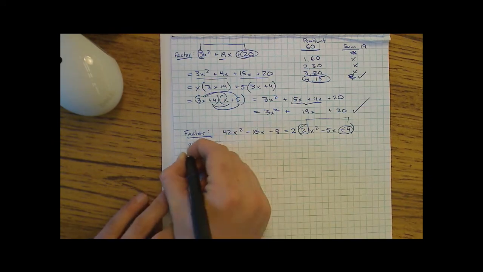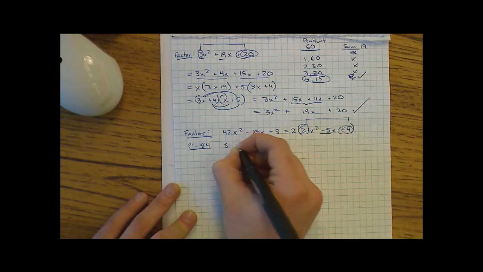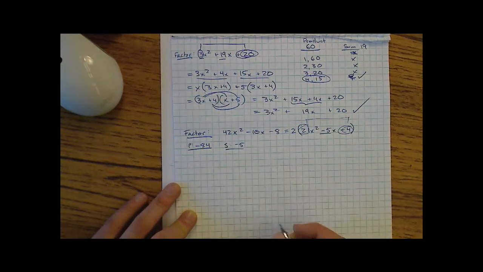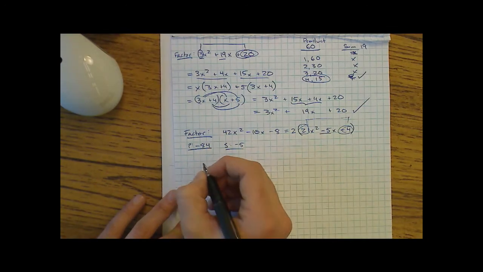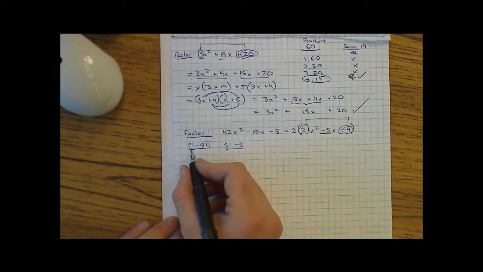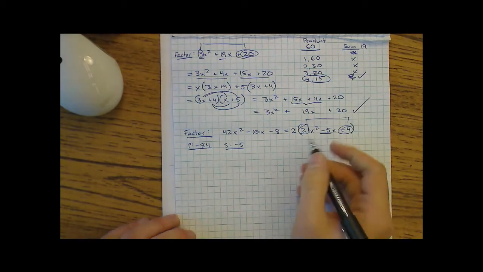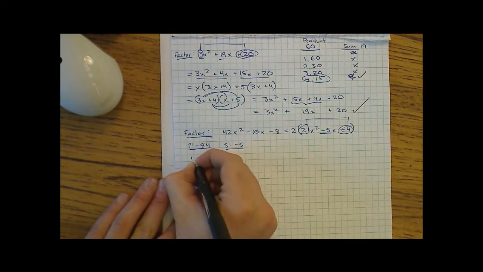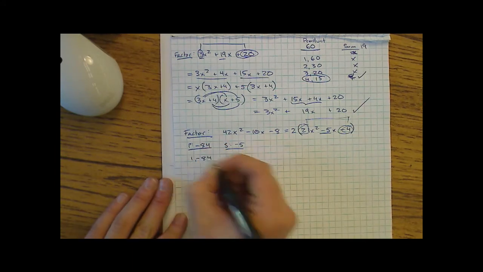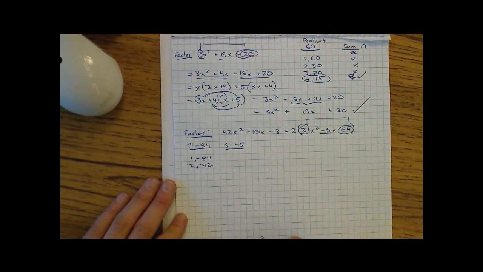So the product is negative 84, and the sum I'm looking for is negative 5. All right, well, let's think. Since I know that the sum is negative, the negative number is going to be the bigger one, bigger than the positive number. So let's think: you're going to have 1 and 84, and the negative is bigger. 2 and 42, negative is bigger.